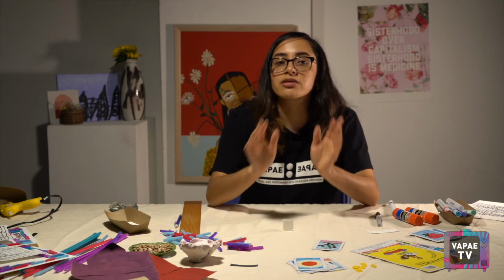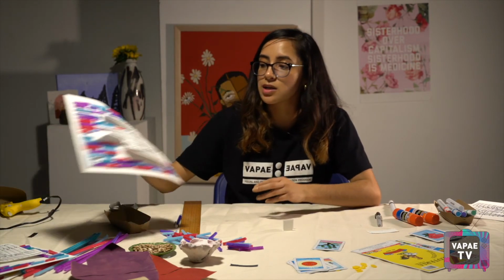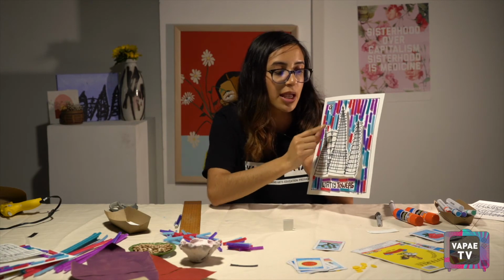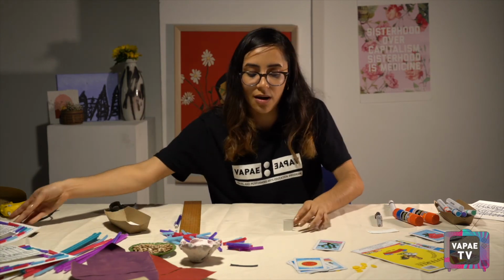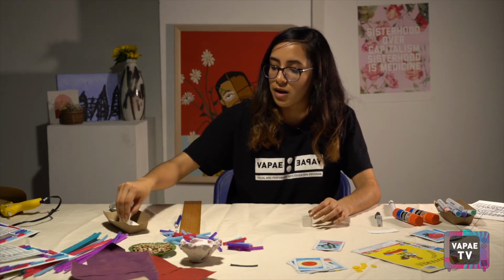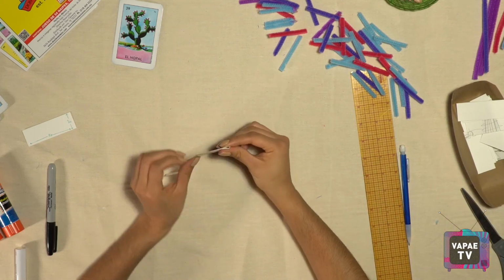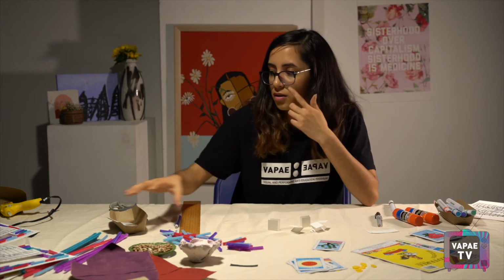You wanna make sure that you're supporting your foreground as evenly as possible because you don't want the center to go in. So a quick tip would be to hit every corner and the center. So we're gonna go ahead and fold up 5 of these for my foreground. And that's 5 small accordions.